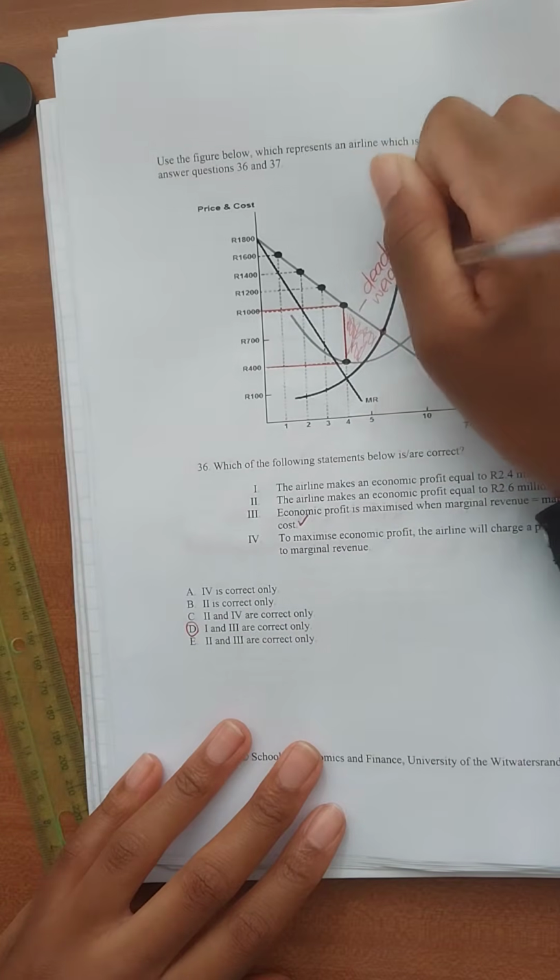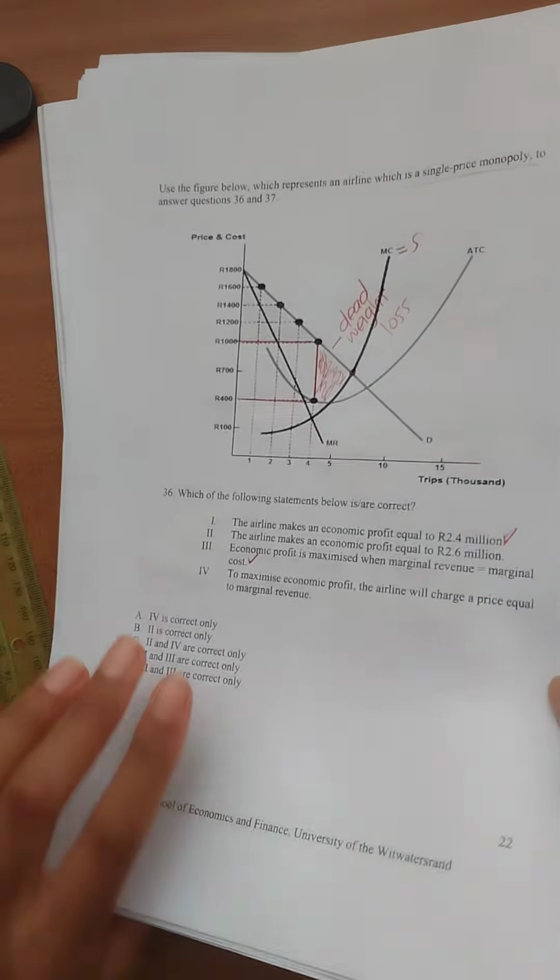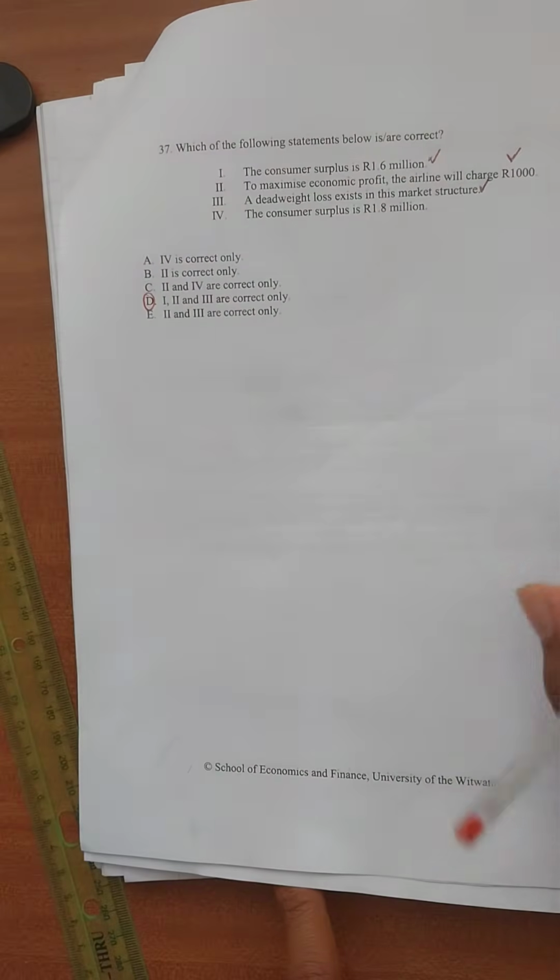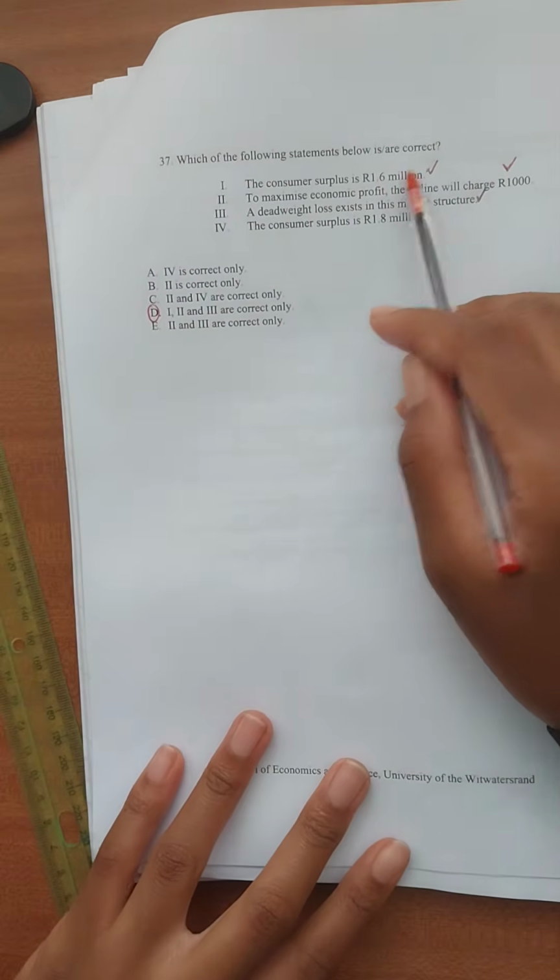So when there are shortages and there are surpluses, you have deadweight loss. In this case, there are shortages, so there is deadweight loss. The consumer surplus is 1.8. No, it is 1.6. We just calculated it, so the answer is D.